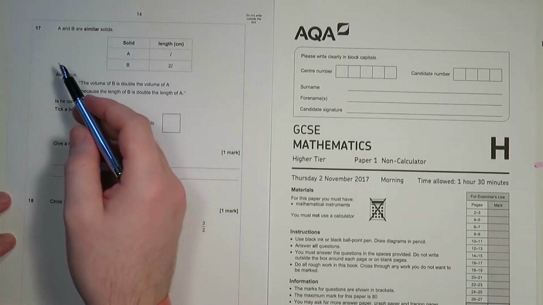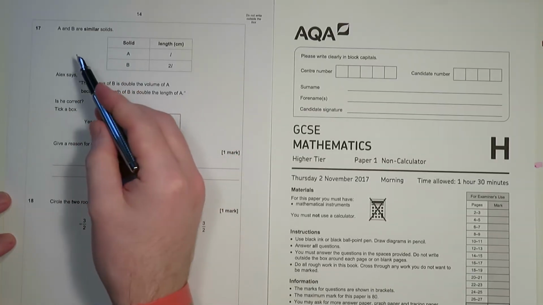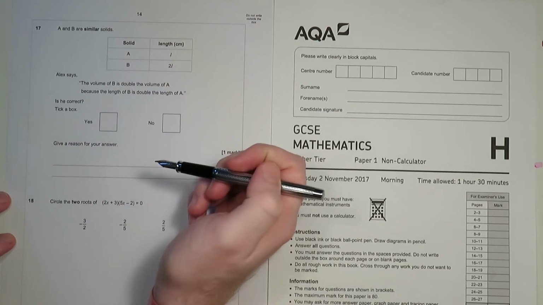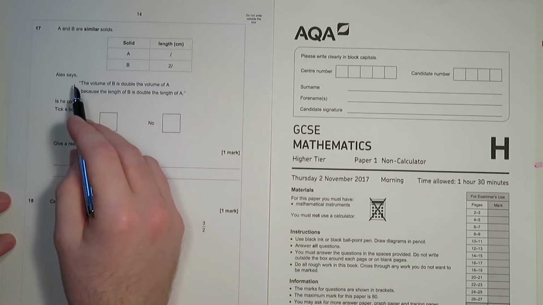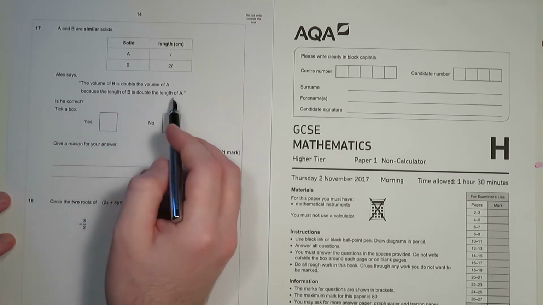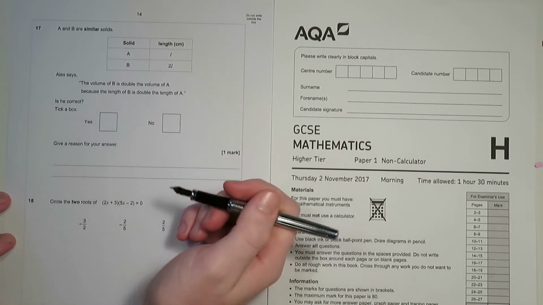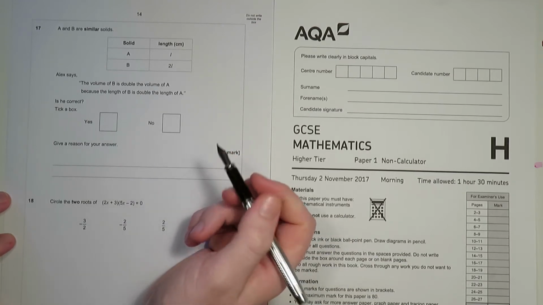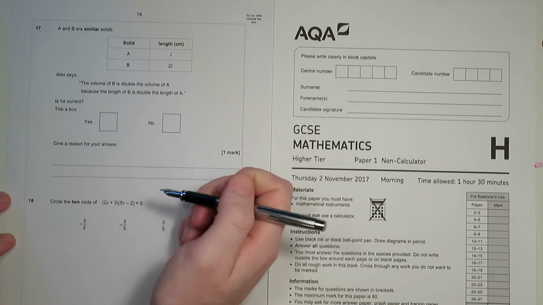So, question 17. It says here that A and B are similar solids. It gives us some information here about them. It says that the volume of B is double the volume of A because the length of B is double the length of A. Is he correct? And then it wants us to explain why he is or isn't correct.